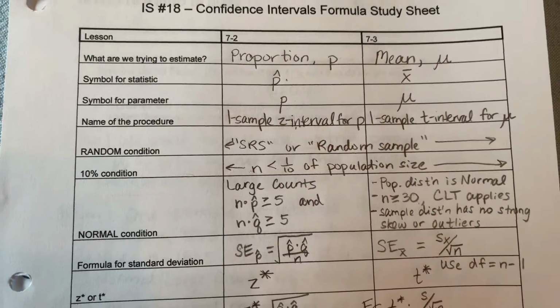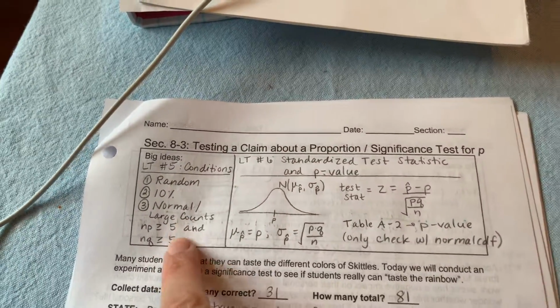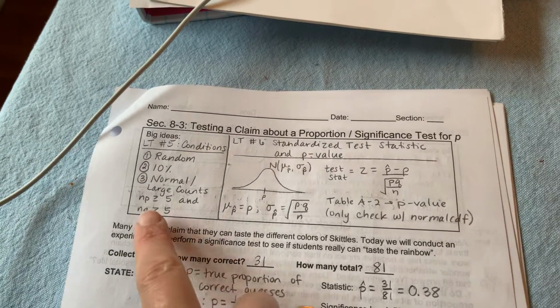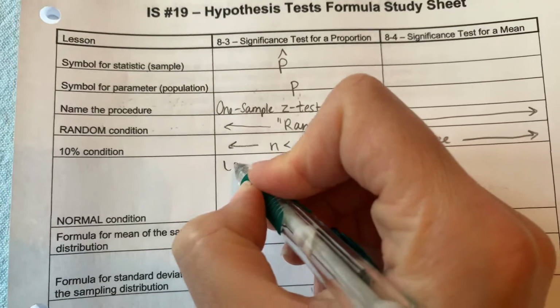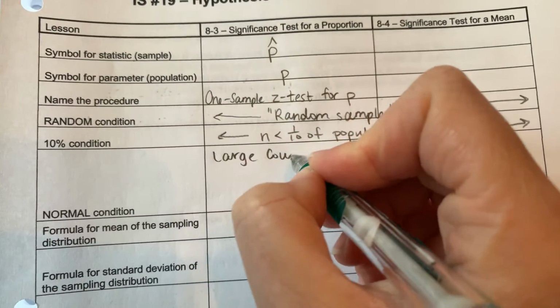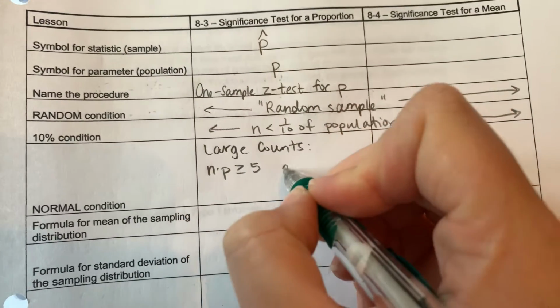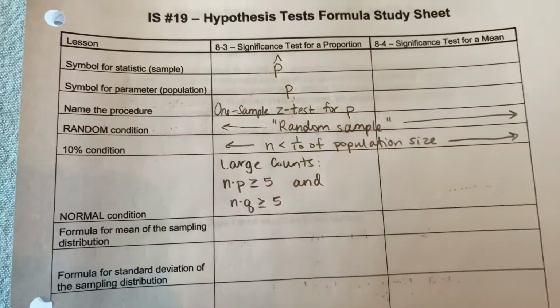So if I were to look back at my number 17, it's these exact same conditions. For proportions, it's large counts. For means, it's the 3 possible options. Notice we state that over here in the big ideas. We check large counts. Although this time it's a little bit different. It's not p hat like it was for intervals because we didn't know p. Now we'll have a hypothesis for what p is. And so we will use that to check. So again, we will use large counts here. And we will check n times p is greater than or equal to 5. And n times q is greater than or equal to 5. Remember, q will be 1 minus p.